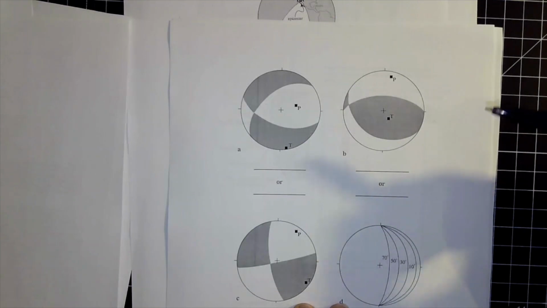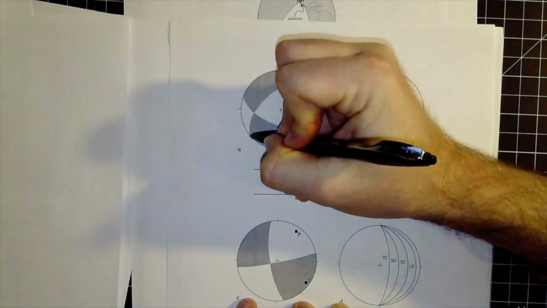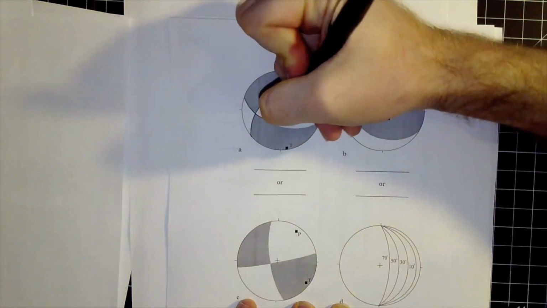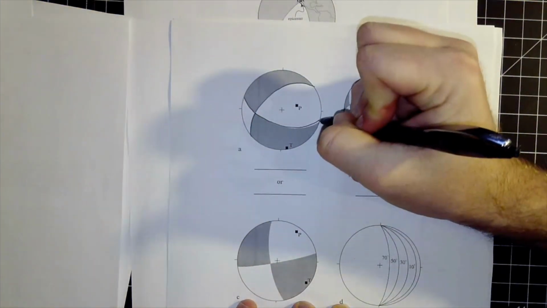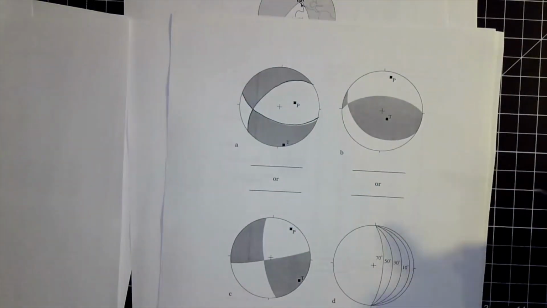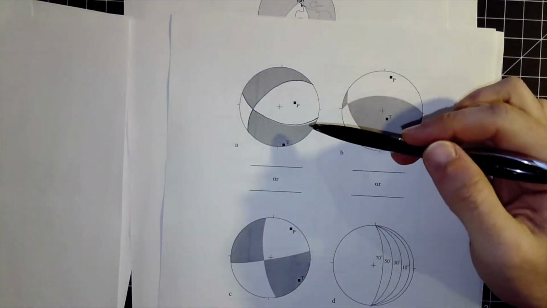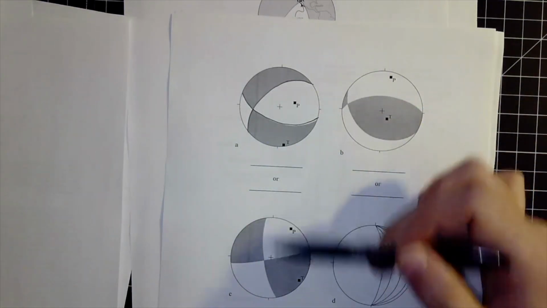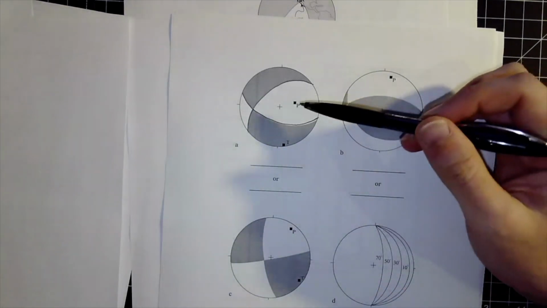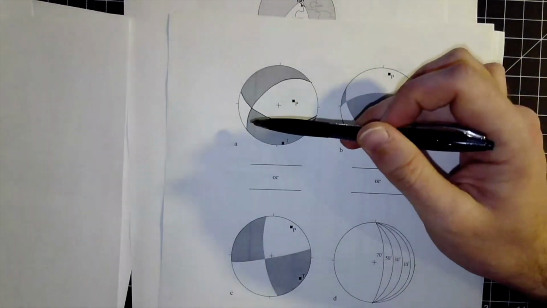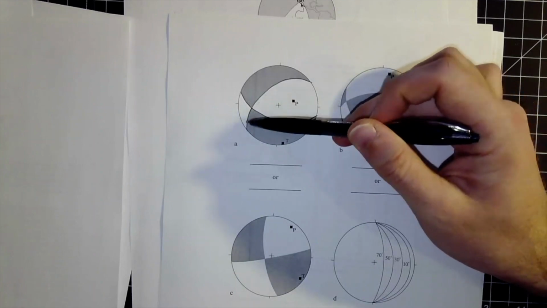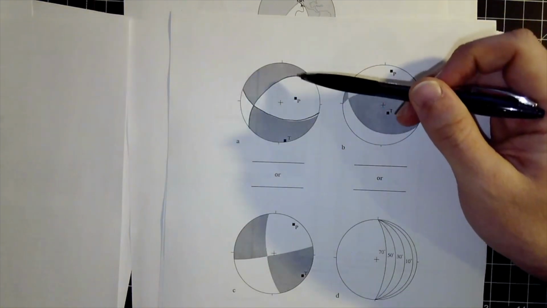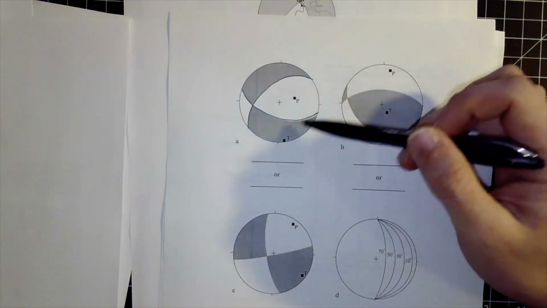So A has two nodal planes. We've got this one and this one. And so already we can see this is not a pure strike-slip earthquake. If it was strike-slip, it would look more like this diagram, where it was basically just quadrants with a cross. Here, it's definitely going to be oblique. We see the intersection of our two nodal planes, and so that means it's not purely dip-slip, but there's this large dip-slip component represented by these big regions here.